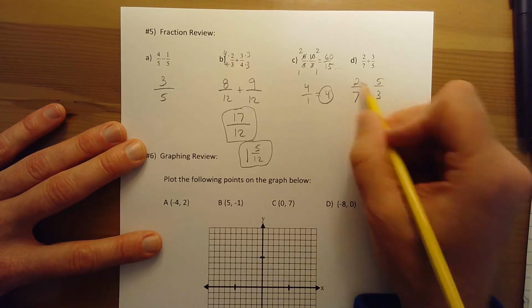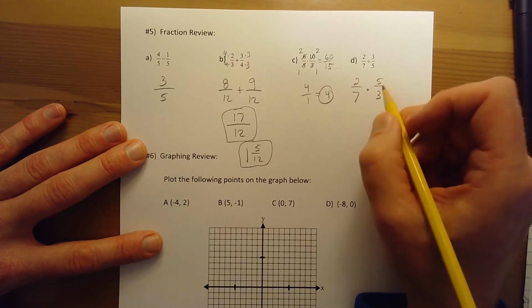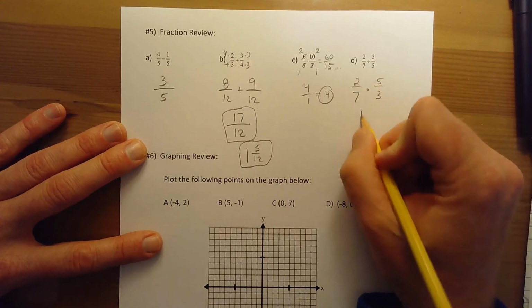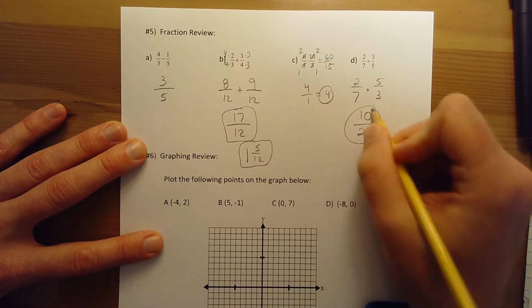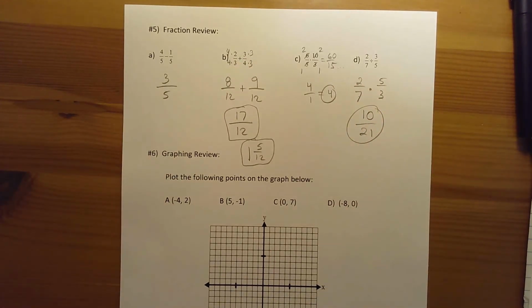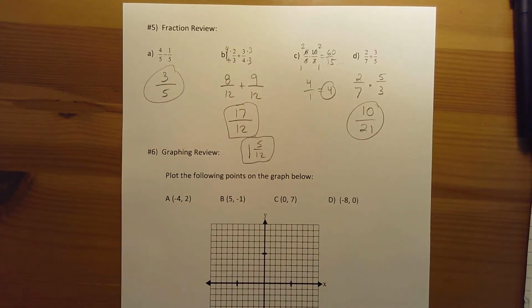Now I can multiply. I don't have anything that would cancel with the 2 and the 3 or the 5 and the 7. So I'll multiply across the top and get 10. I'll multiply across the bottom and get 21, and there is my final answer. So that's a quick review of the 4 operations working with fractions.